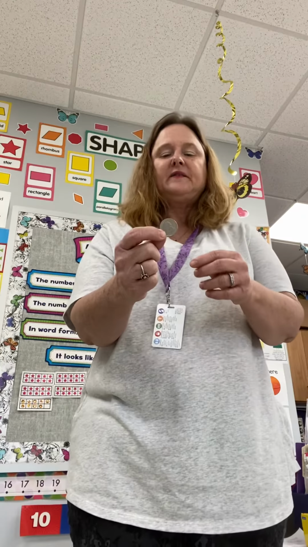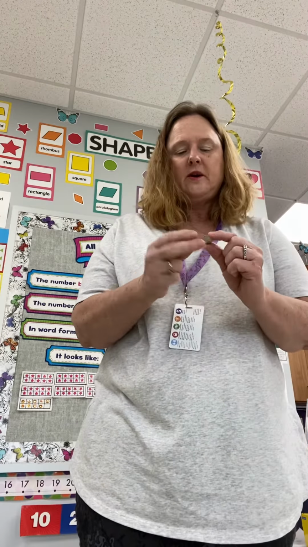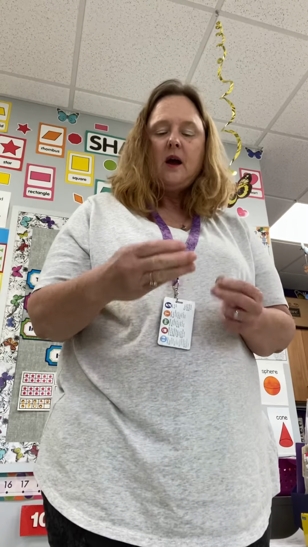Our first coin is a quarter. A quarter is worth 25 cents. Our next coin is a dime. A dime is worth 10 cents, and if you were counting a bunch of dimes, you could count those by tens.